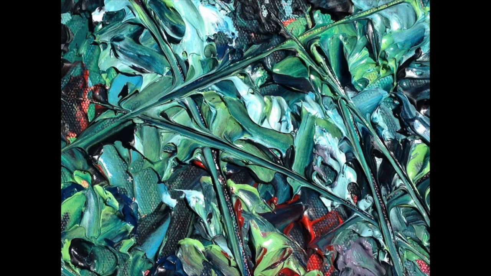Okay, so if you look at this close-up photograph of this painting, it looks just like a very abstract painting. But as you can see by the saturated colors and layers of colors and then cutting through, this creates the destructive enhancement.